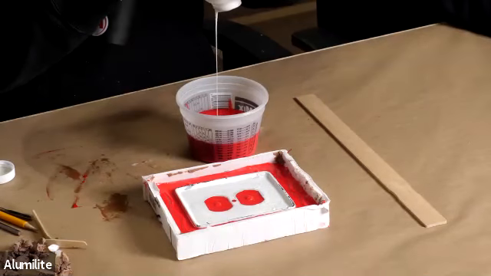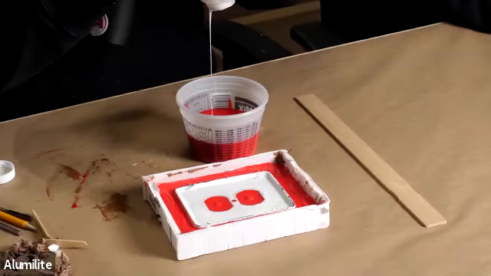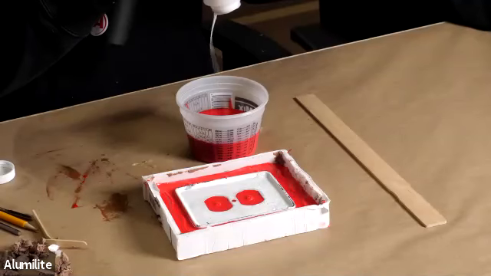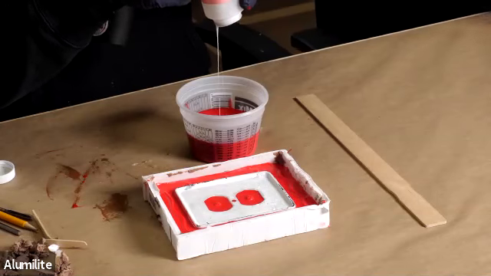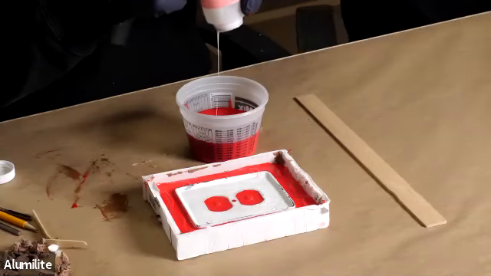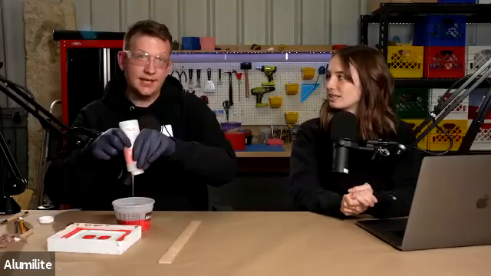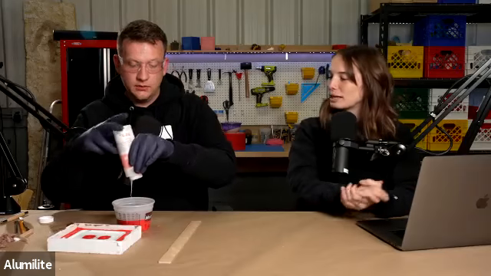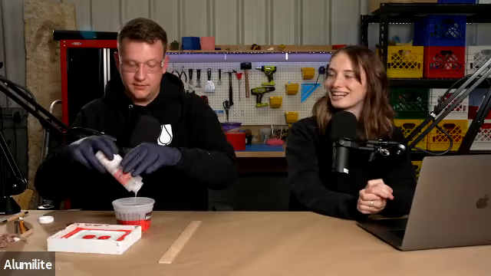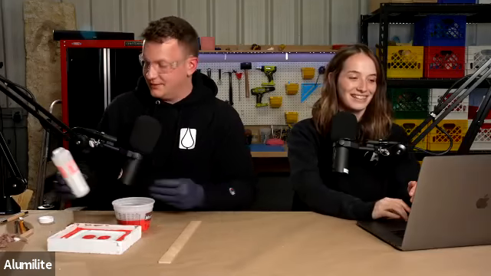Plaster of Paris has popped up a few times in the chat. People are asking, can you use that with this product? Can I cast it in plaster of Paris? Is plaster of Paris a mold making situation? I would not make a mold with plaster of Paris. I would cast with plaster of Paris.